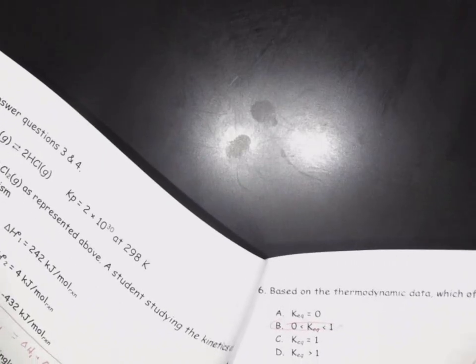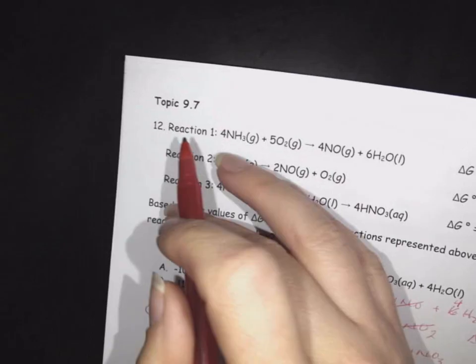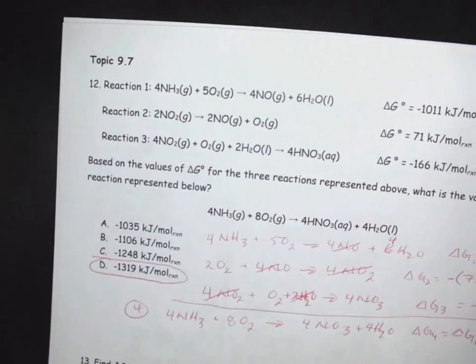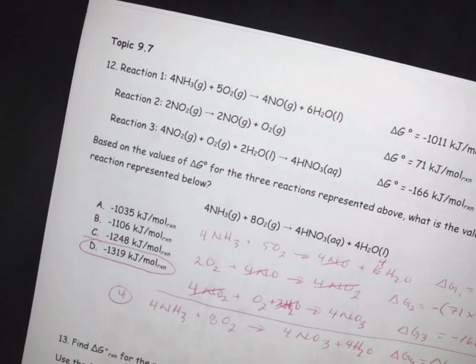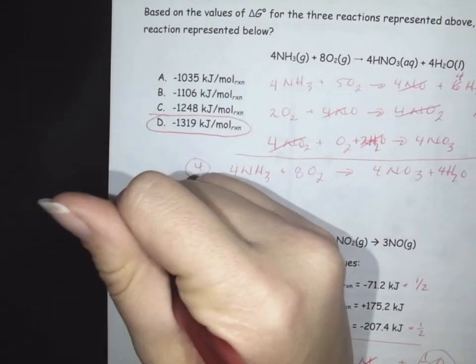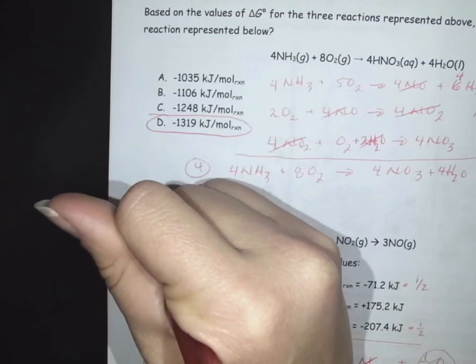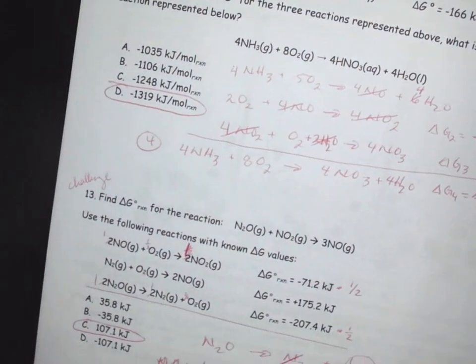Now, the other thing that I want to remind you of is specifically in topic 9.7, these questions. 13 was hard. This was a difficult one. Definitely a challenge. I don't want you to skip it. I just want you to recognize that 13 was challenging.